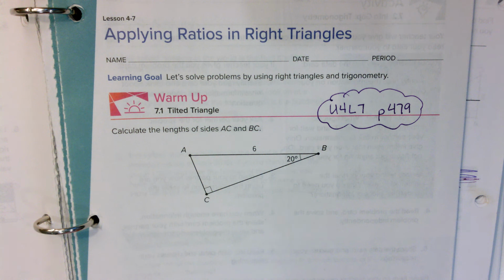Hi, Geometry. This is Unit 4, Lesson 7 on page 479 of our workbook. It says to calculate the lengths of sides AC and BC. So at this time, I'd like you to pause the video, do those calculations, find your answers, and come back, play the video, and check to see if you got the correct answers.